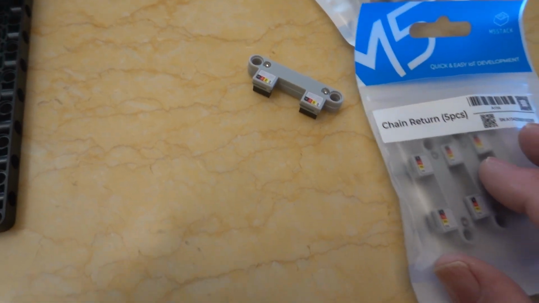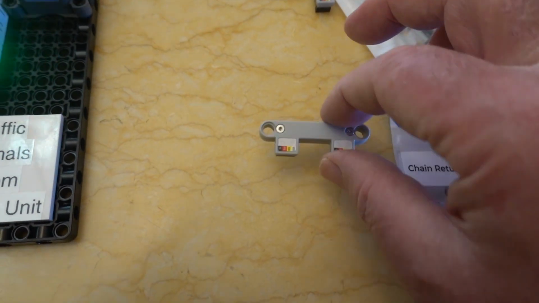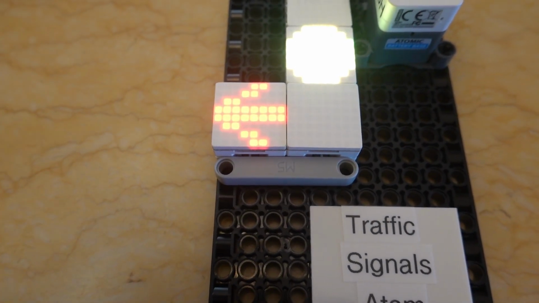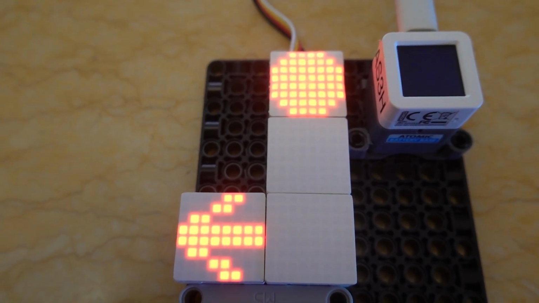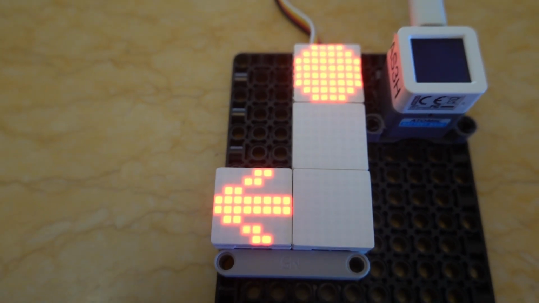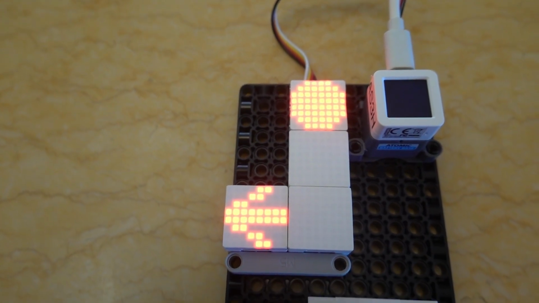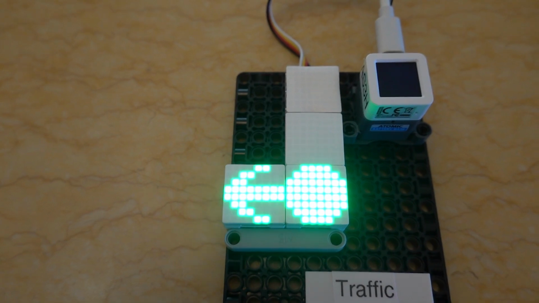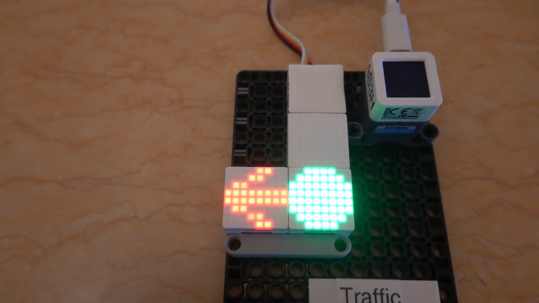So it's called the chain return, and it connects just across. So these 2 are using the chain return, and the vertical ones are using the chain bridge. And here you can see the traffic signals in operation and changing colours and giving directions to our left arrow.